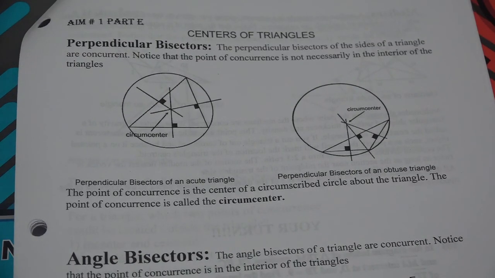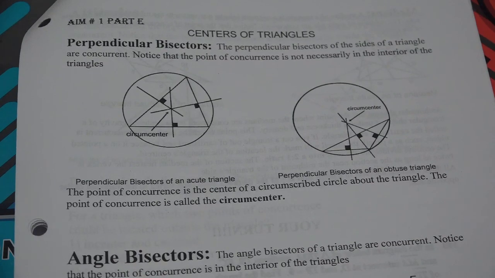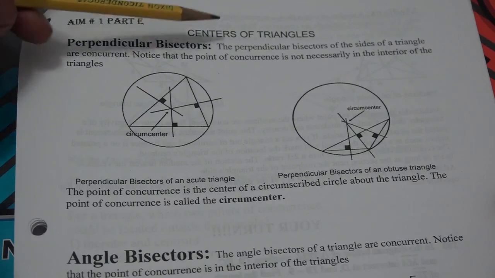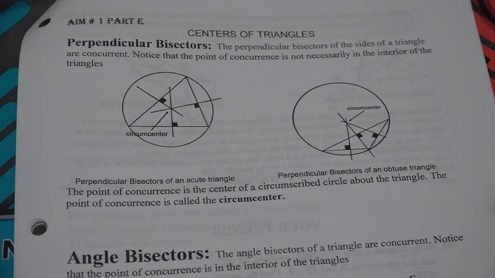All right, so this is lesson 1E, as you can see. And basically, you already know everything that I'm going to cover right now. It might be called different, but still. For example, we were looking at centers of triangles last time.